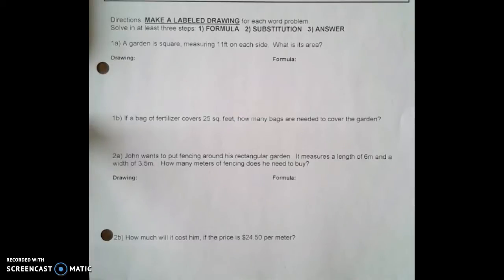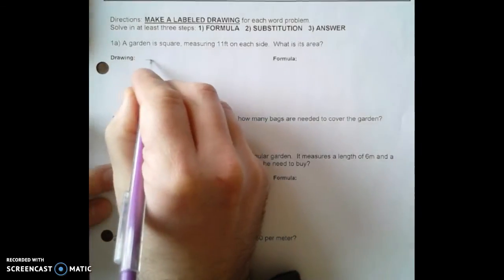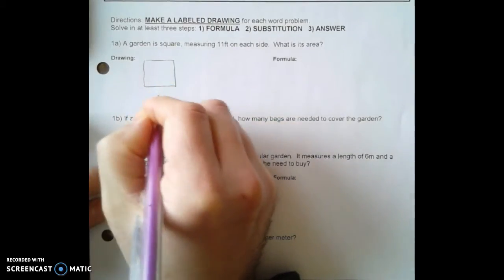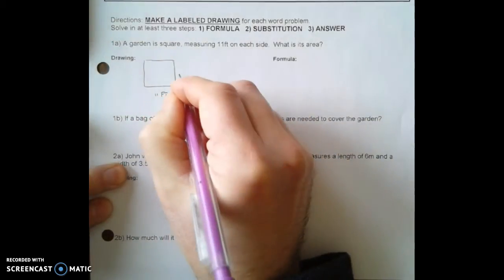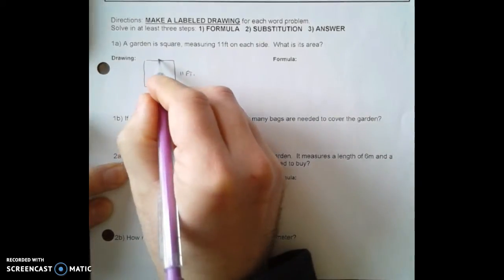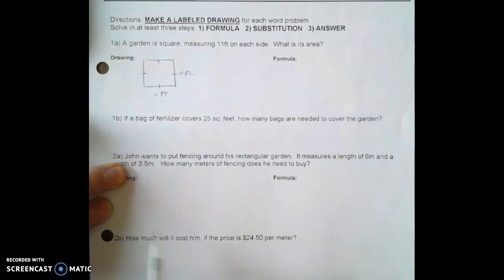In our first problem, we're told that a garden is a square measuring 11 feet on each side. I want to know what the area is. So I'm going to start by drawing a picture of a square, and I'm told that it's 11 feet on each side. So it has a base of 11 feet, a height of 11 feet, and I'm going to put little markings that indicate that each side is the same length. Every side is 11 feet.